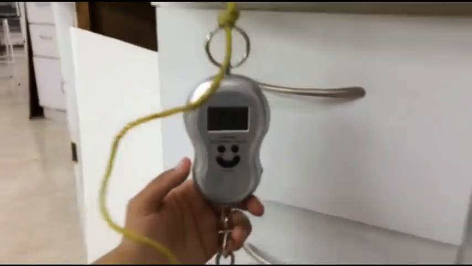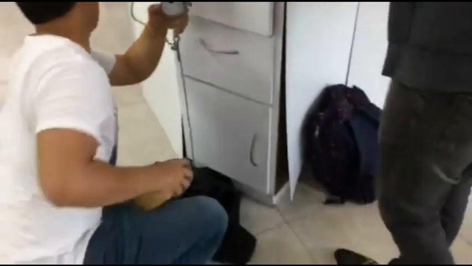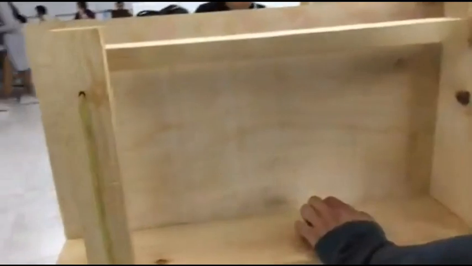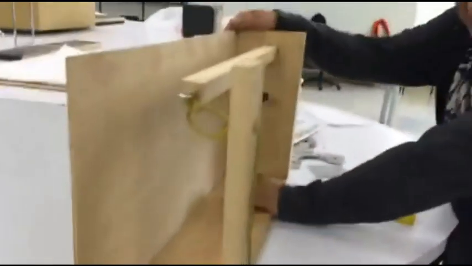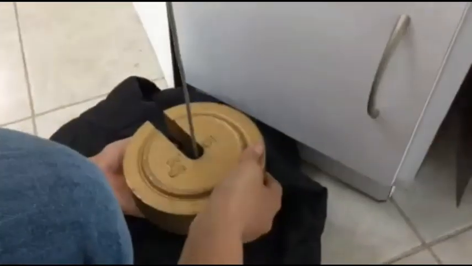Test. In the laboratory, 4 weights of 5 kilograms and a weight of 500 grams were used. They were placed 10 kilograms at a time in order to observe how the bar was deformed. The ring that is at the center of the bar was initially at a height of 28.5 centimeters with respect to the base, and the horizontal length was 9 centimeters with respect to the side wall.